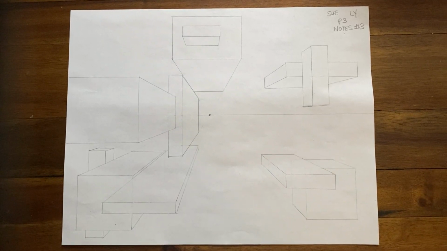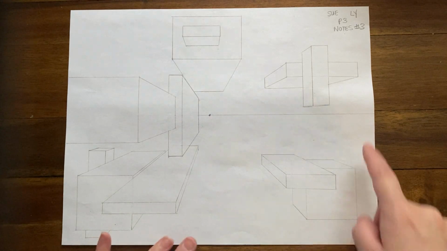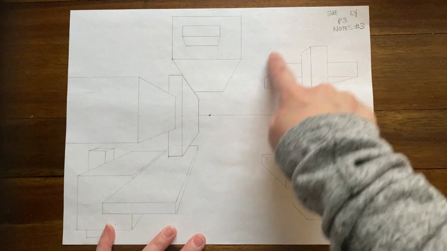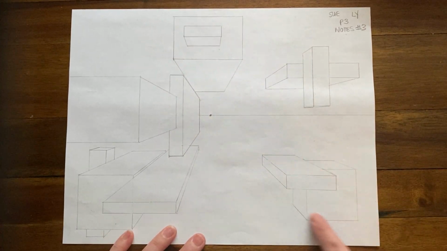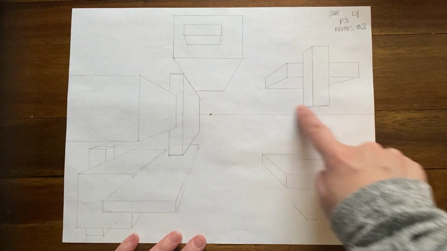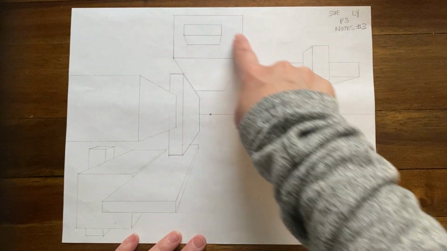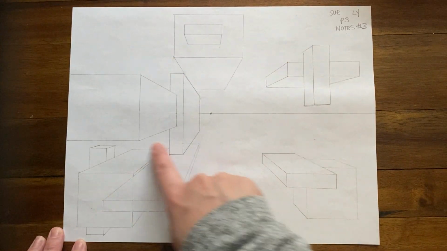And for your final, you're going to have to create 2 clusters above, 2 clusters on, and 2 clusters below. You might wonder what's a cluster? Well, a cluster is at least 2 overlapping boxes. So here's one cluster, here's another cluster, here's another cluster, here's another cluster.